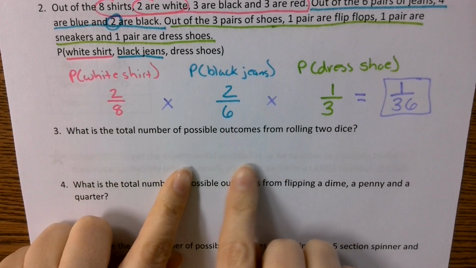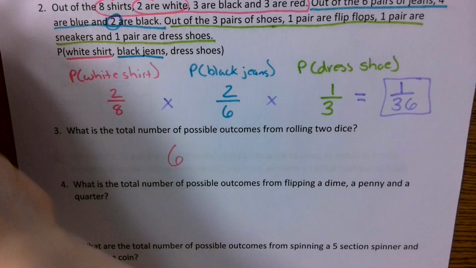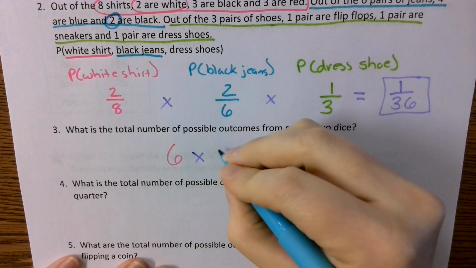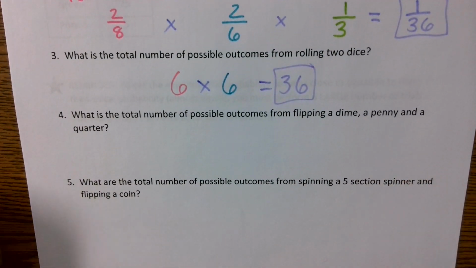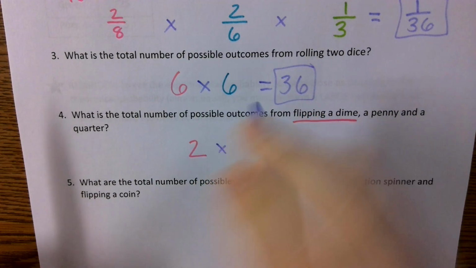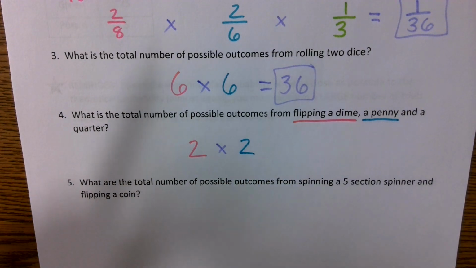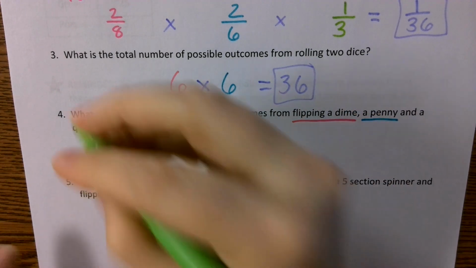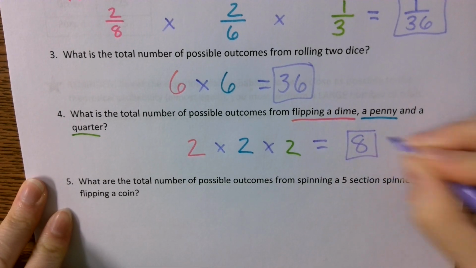All right, like I said before, we already talked about problem number 3, the total possible outcomes of 2 dice. We just have 6 possible outcomes for one of the die, and then 6 possible outcomes for the second die. So 6 times 6 is 36. Okay, total possible outcomes from flipping a dime, a penny, and a quarter. So how many outcomes do we have to flip a dime? 2. There's 2 different outcomes for flipping a dime. How many different outcomes are there to flip a penny? 2. Just the 2 outcomes for flipping a penny. And then how many outcomes are there for flipping a quarter? 2. Okay, so 2 times 2 times 2 means that we have 8 different outcomes that we can land on.